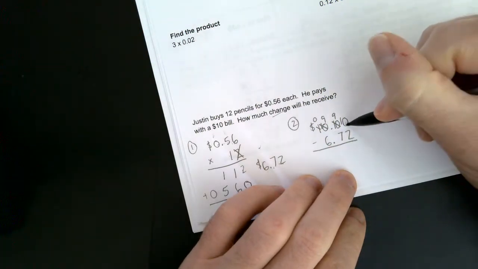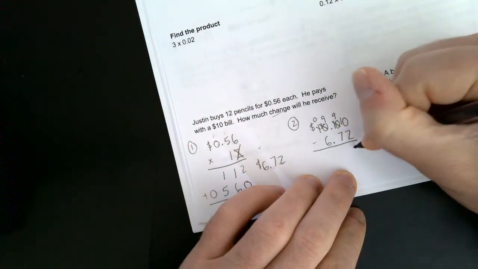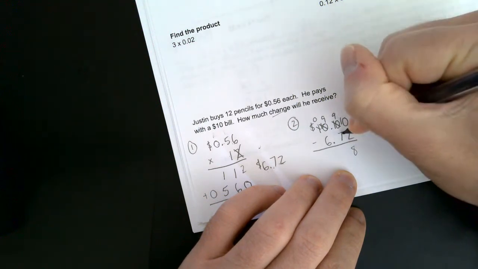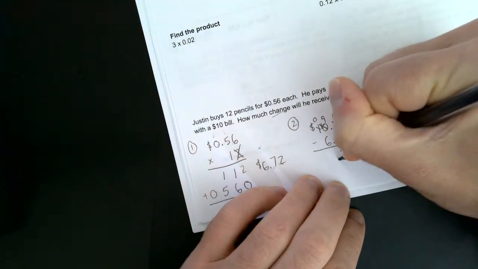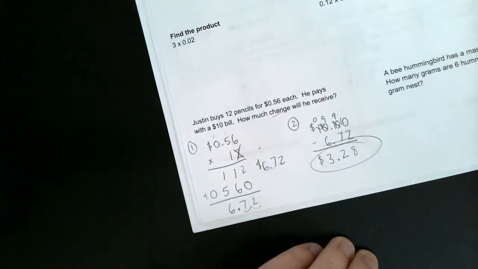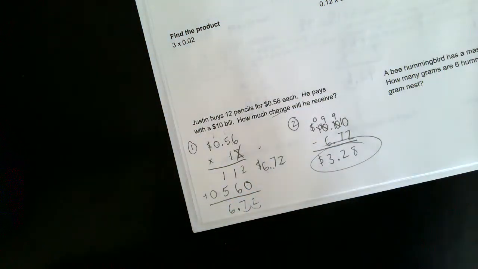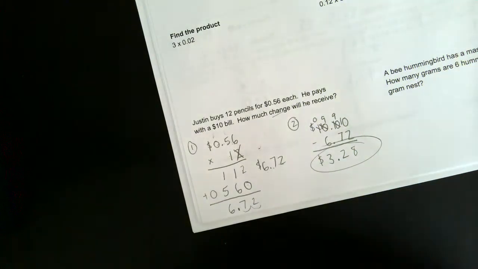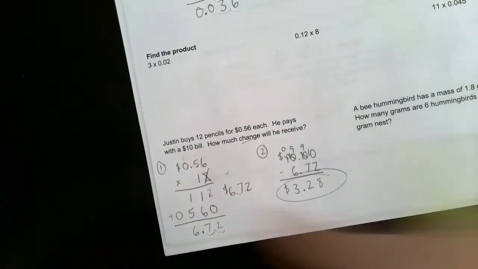on the remote assignment. 10 minus 2 is 8. 9 minus 7 is 2. Drop the decimal point. 9 minus 6 is 3. So the answer, Justin would get $3.28 back. So he could buy some more pencils if he wanted to, but that's up to him. He's already got 12, so he might be set on pencils for now.